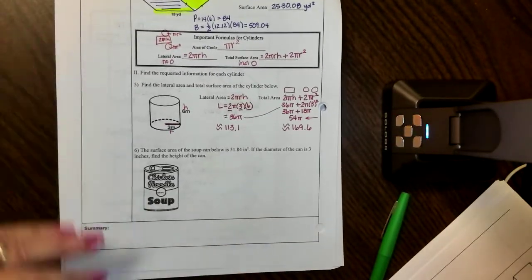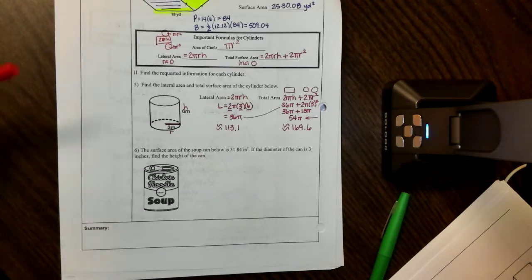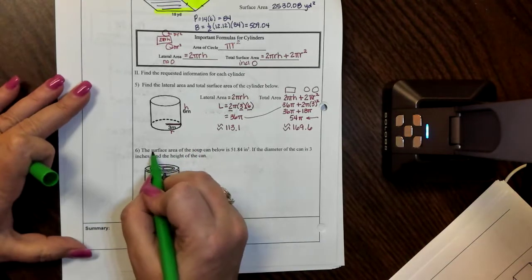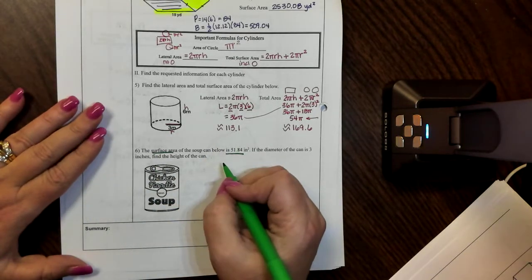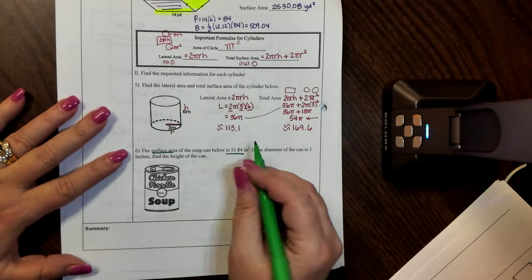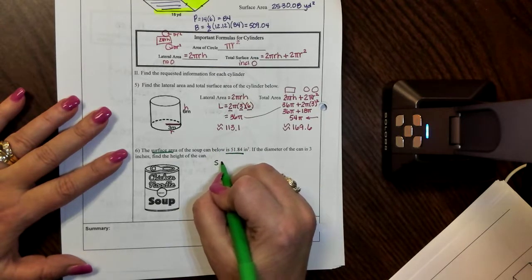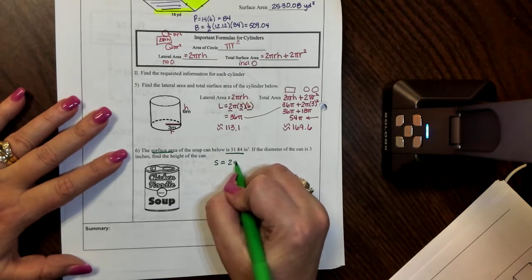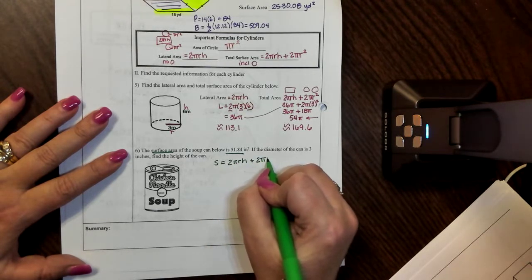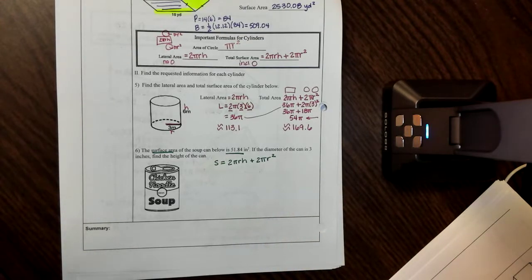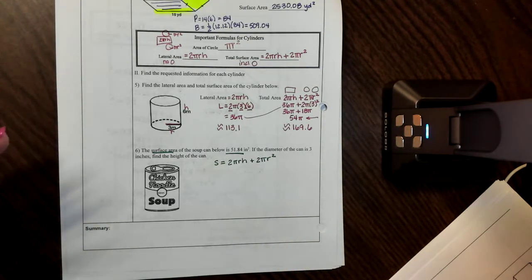All right, last one. The surface area of a soup can is 51.84. Okay, so surface area, and it's a cylinder. So the first thing you need to do is write down the formula: 2 times pi times r times h plus 2 times pi times r squared. You want to write down the formula, and then you want to start plugging everything in.